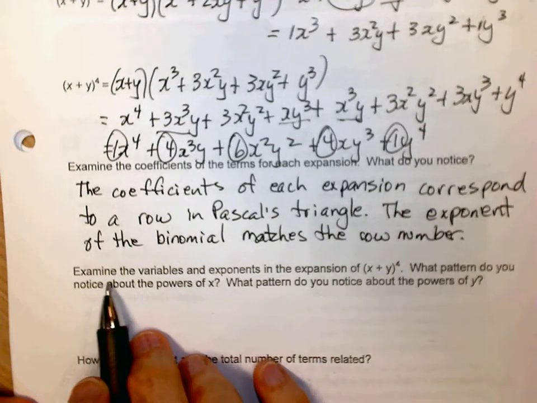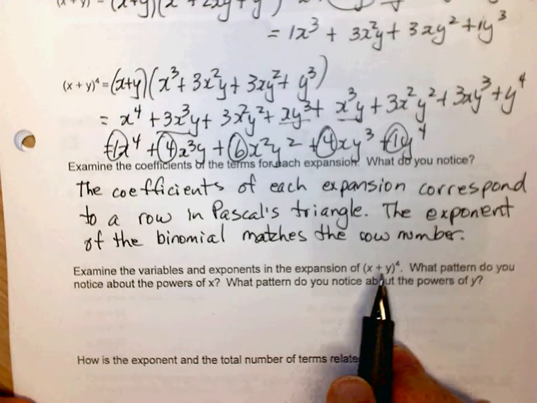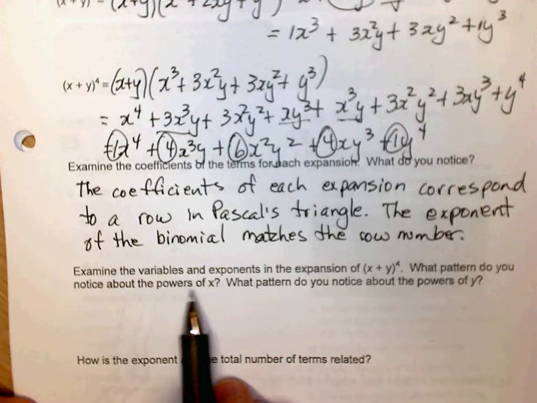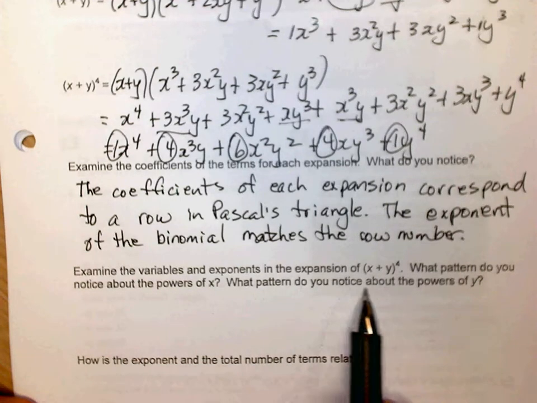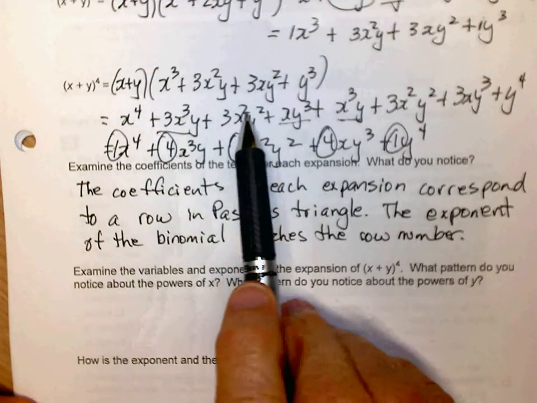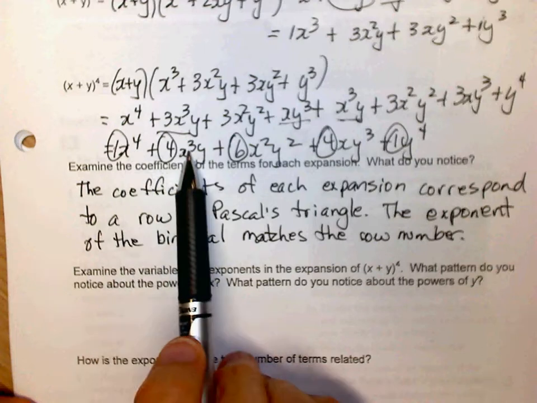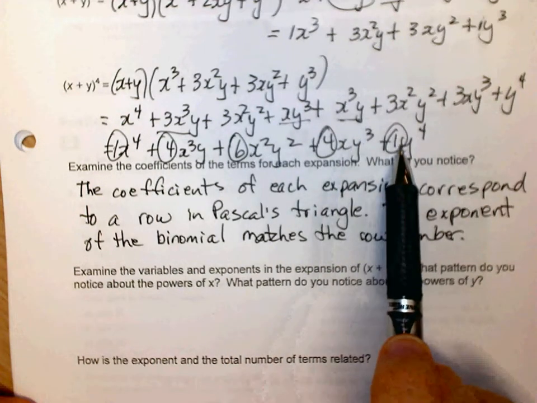Examine the variables and exponents in the expansion of x plus y to the 4. What do you notice about the powers of x? What pattern do you notice about the powers of y? Well, look at x. It's going 4, 3, 2, 1, 0. X to the 0 is 1, right?